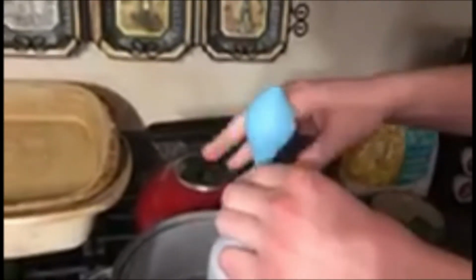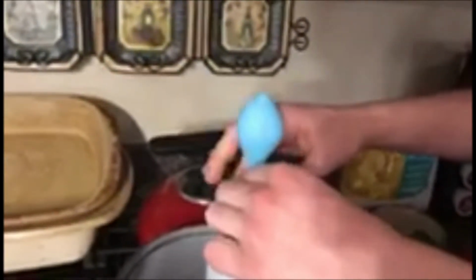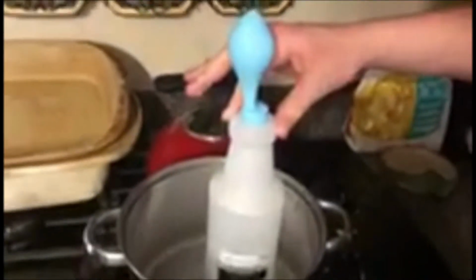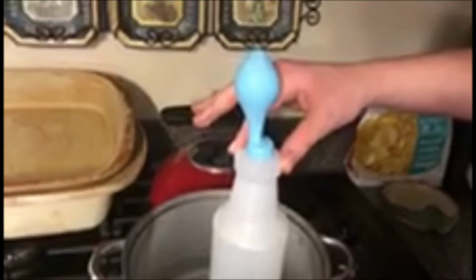See here, it's expanding. It's going to keep expanding. Like I said, as temperature increases for the water, the particles are going to get farther and farther apart.